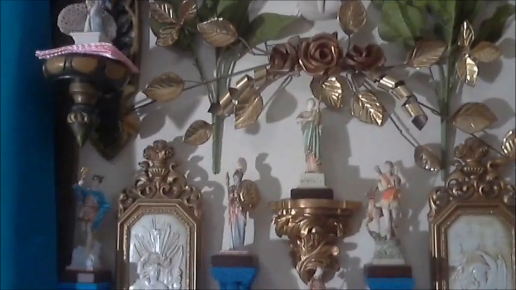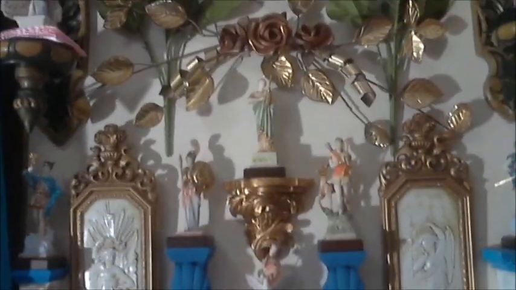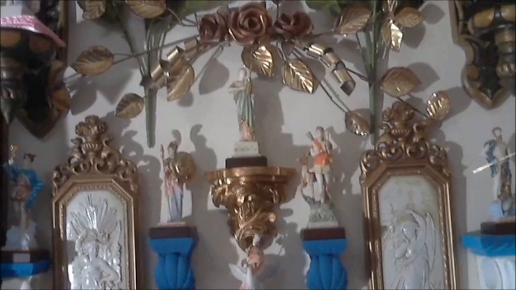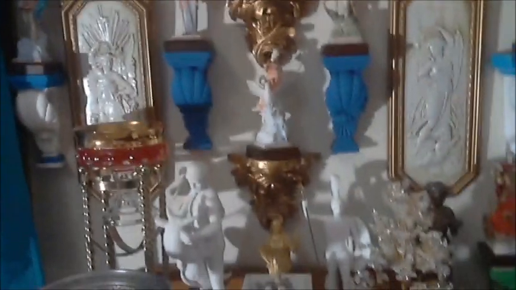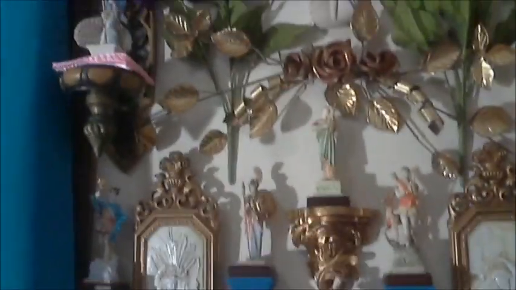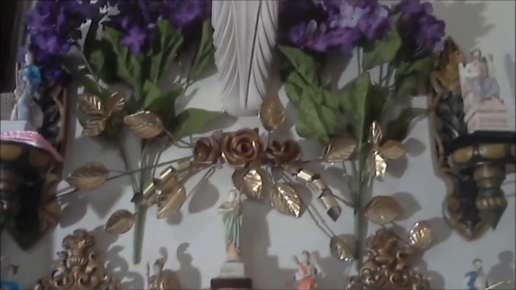But as far as wall niches that you see, the flowers, all the decorations, those were all purchased at Goodwill, at thrift stores, for next to nothing. I always encourage people to look around thrift stores, antique shops, because you can find a lot of wonderful things for your religious practice that don't cost a lot of money.